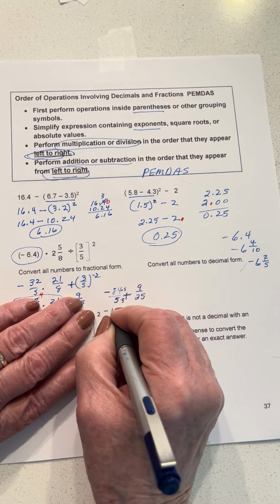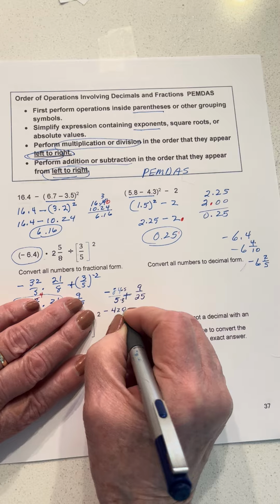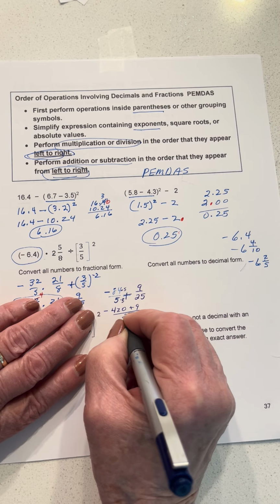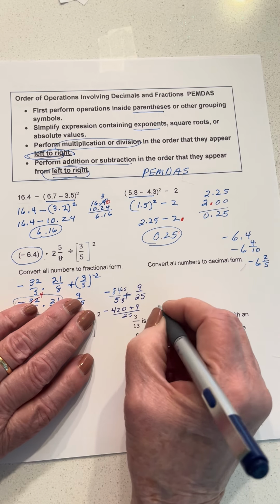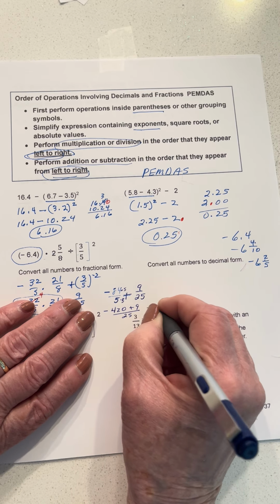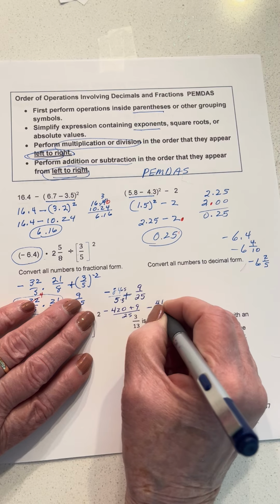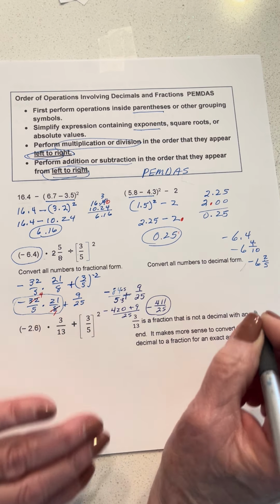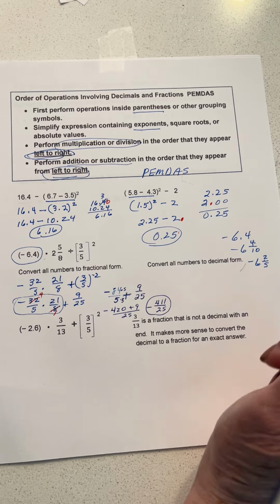Negative 420 plus 9 over 25, which would be negative 411 over 25. And we could simplify that. We could change it to a mixed number if we wanted.